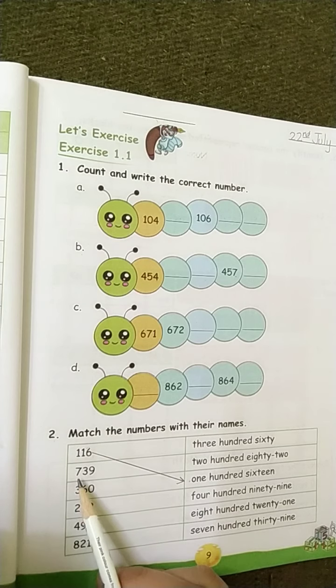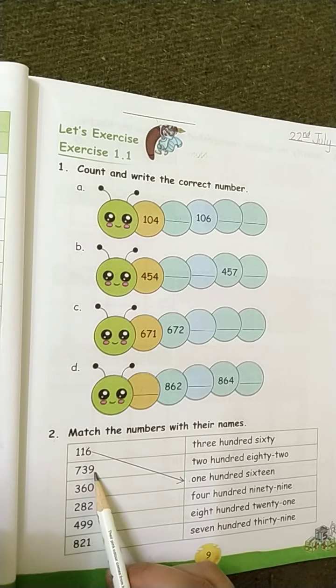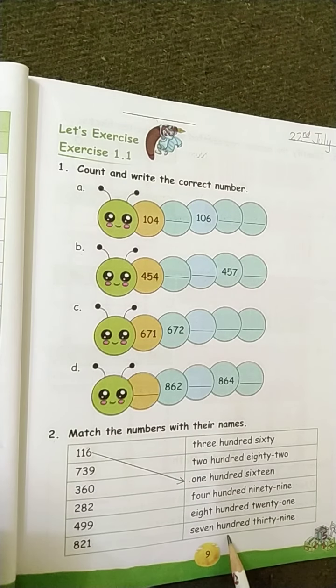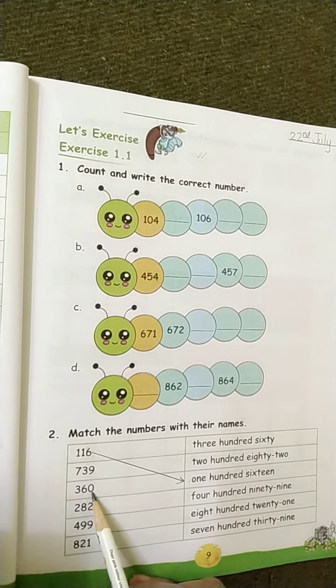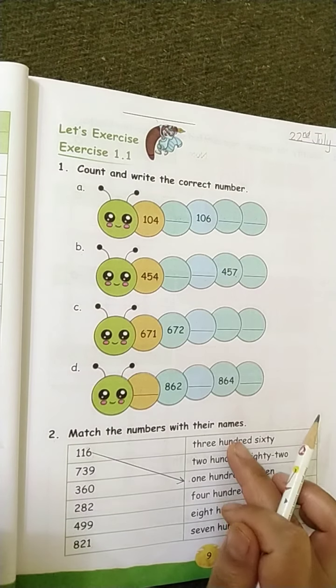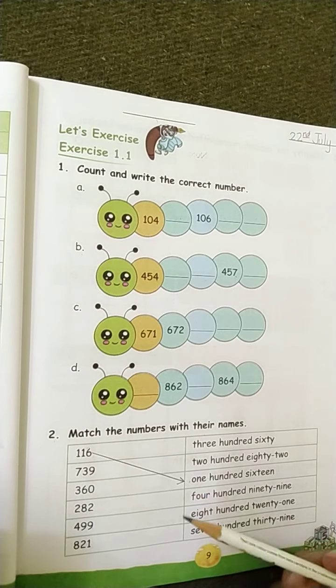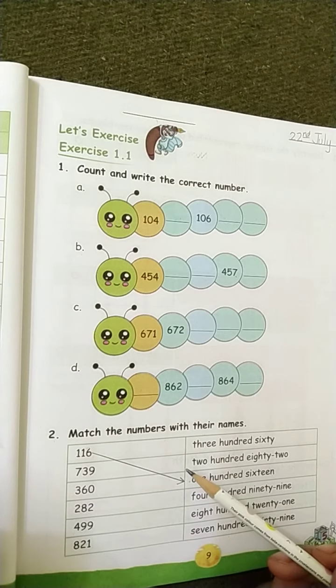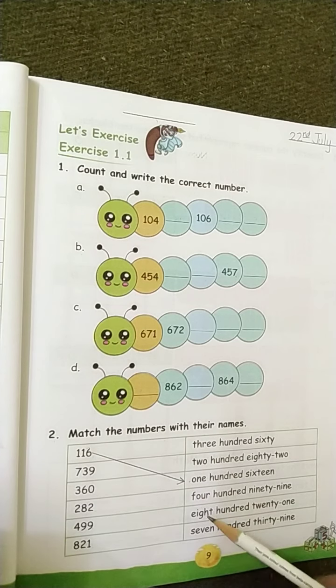And put an arrow mark like this. And then what number is this? 739. So find out the number name from the right column. 360, same thing. 282, 499, 821. Find out the number name and do it like this. Put an arrow mark onto the correct number names. Okay, then turn to page 10.